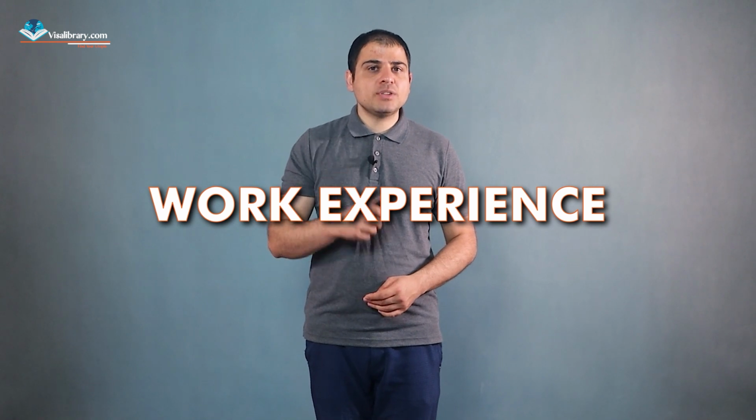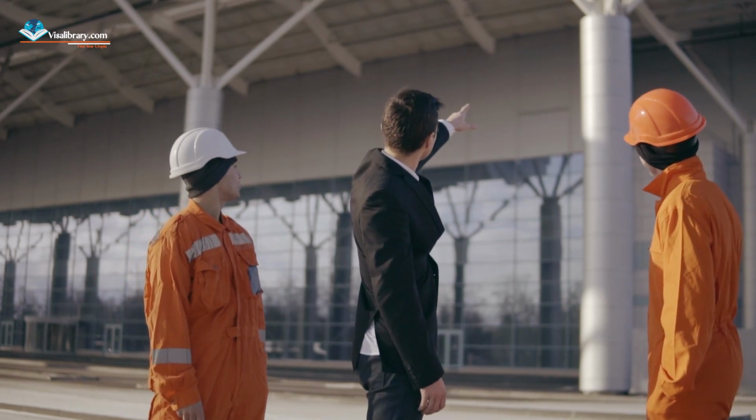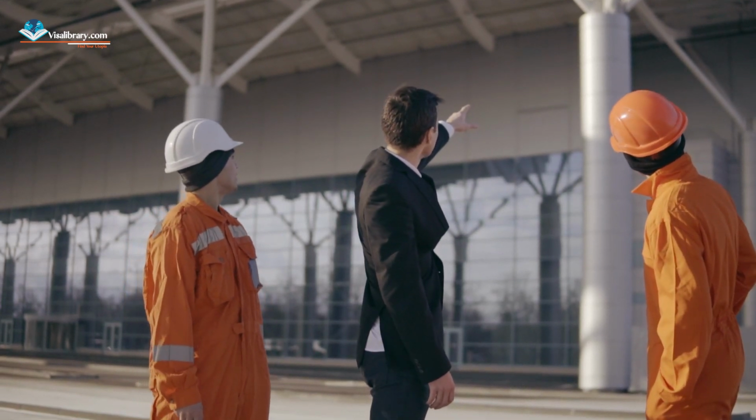The third requirement is having work experience. Having enough work experience as an architect is one of the important requirements. You need it to prove you can work as an architect. Danish employers look at your work experience carefully and determine whether you qualify. Also, the Danish immigration officials will look at your resume to know about your background.